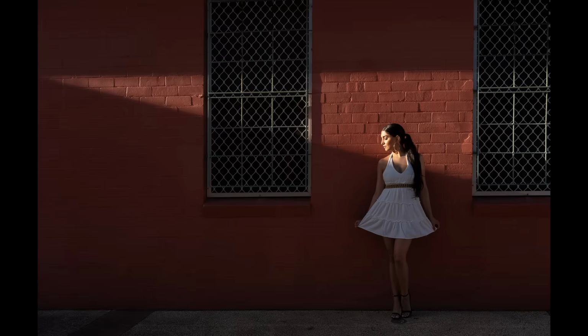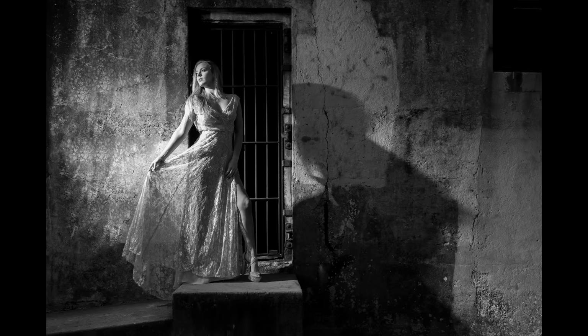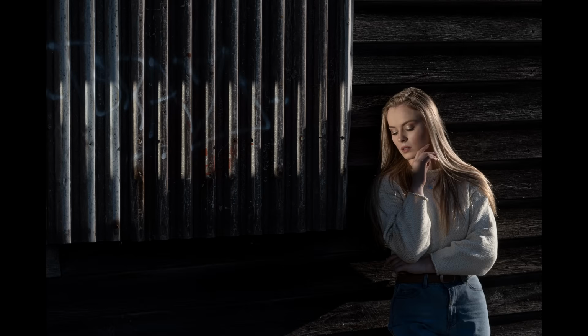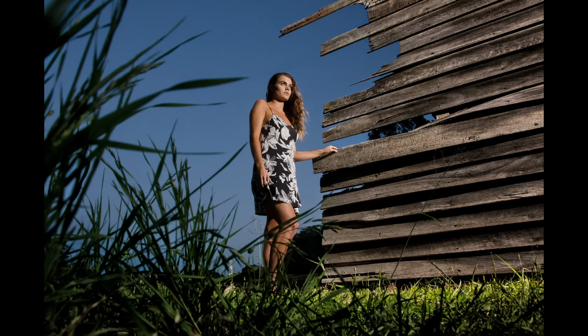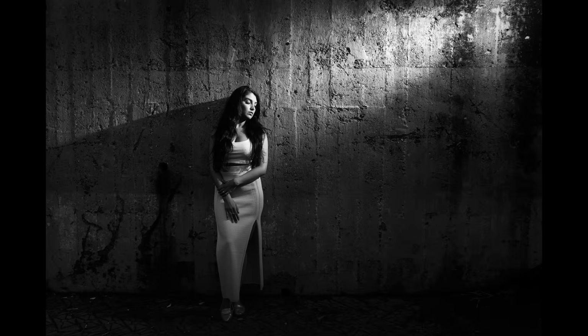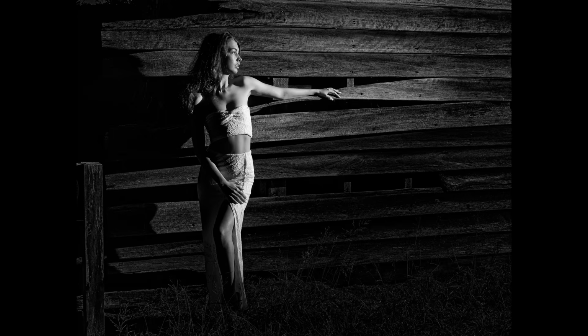Shadows can also show texture. Particularly if you have the light coming across your subject or across a part of your image, you can show that texture using those highlights and shadows right next to each other. There's a number of different ways we can use texture in our images, but we need shadows there to do it.